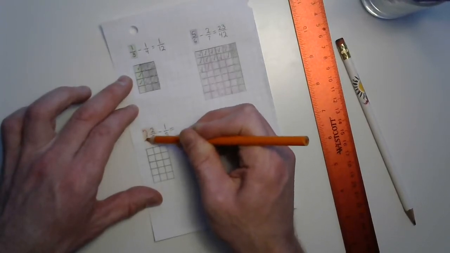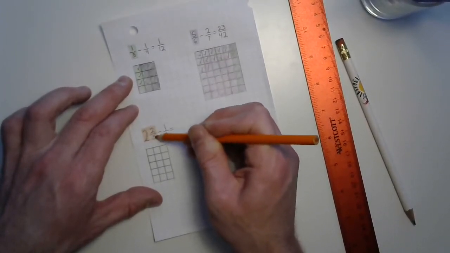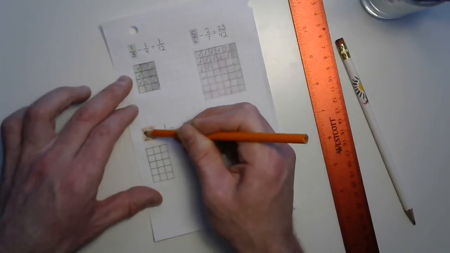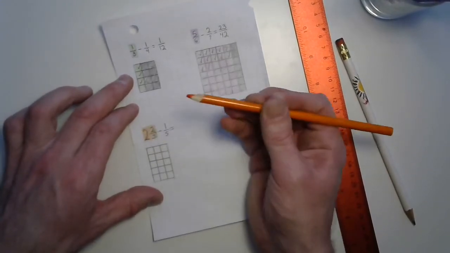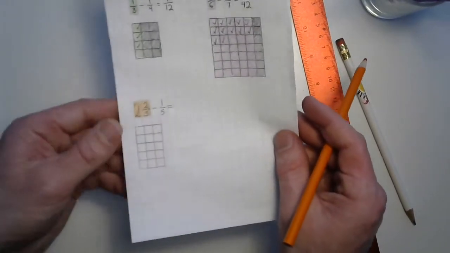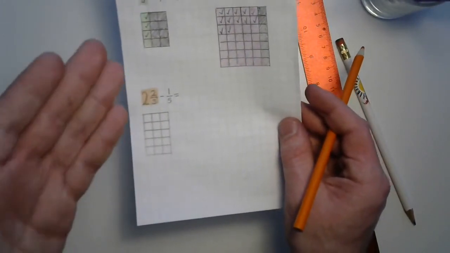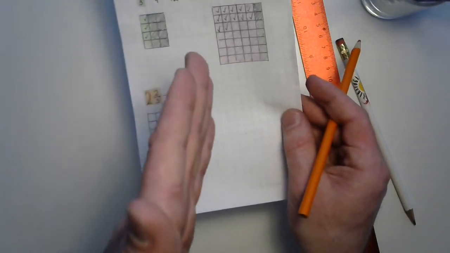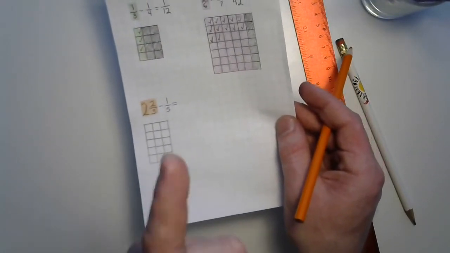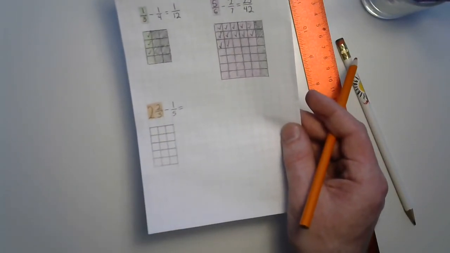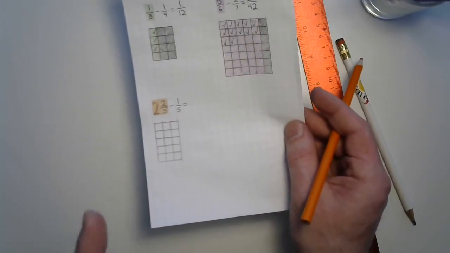That's a big number to be coloring in. It's a mixed fraction. 2 wholes and then 2/3. So how do we show that? Well, do you remember with addition, when we had 7/6, we colored in that extra row? Yeah, it was a column, and yes, we're going to have to do that again on this one.